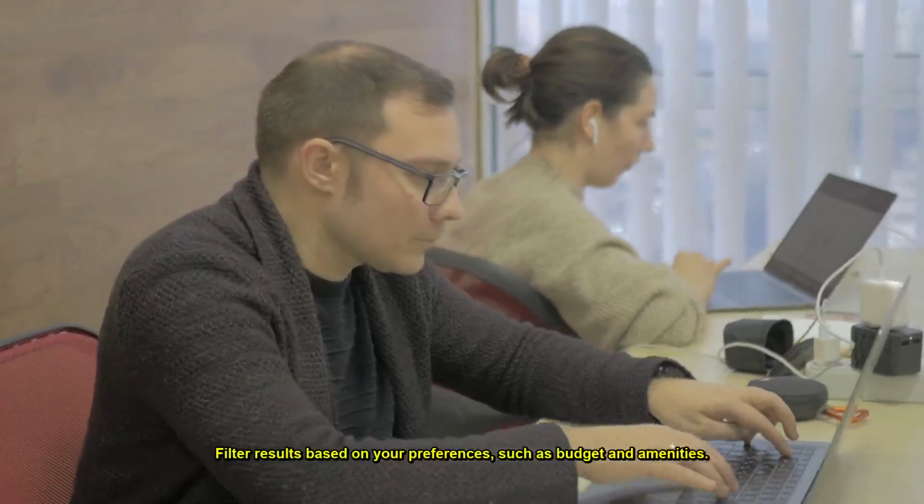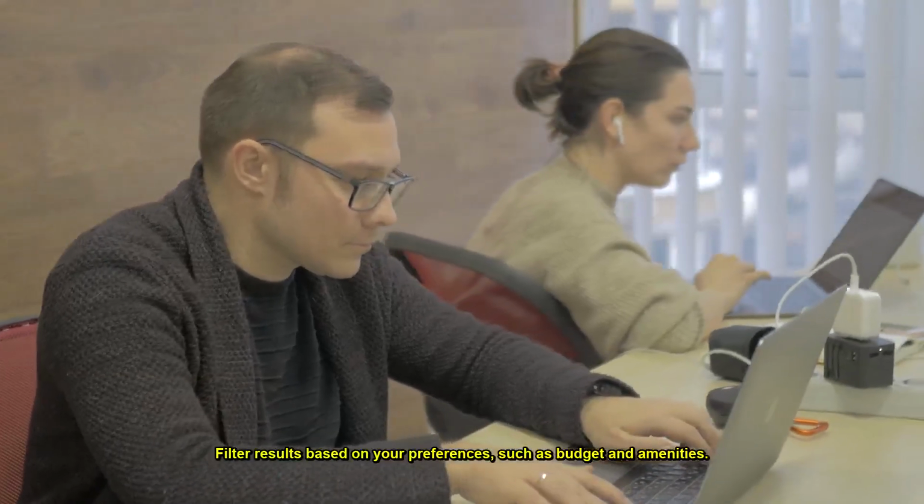Filter results based on your preferences, such as budget and amenities. Look for special offers or discounted rates displayed on the search results page. Consider using the flexibility option to view prices on different dates. Select the type of accommodation that fits your budget. Check the deals section for last-minute travel discounts.